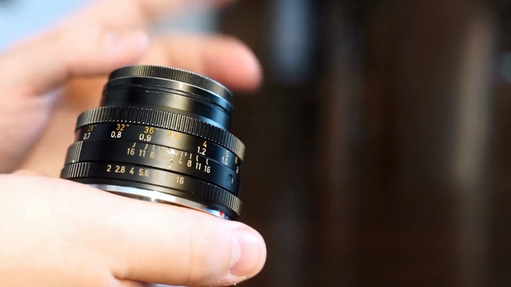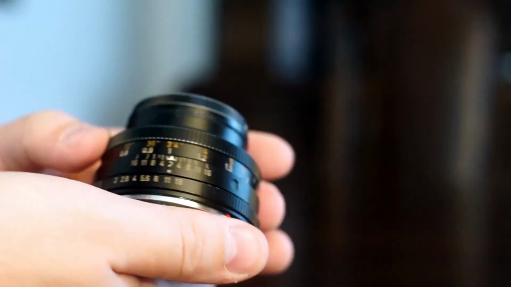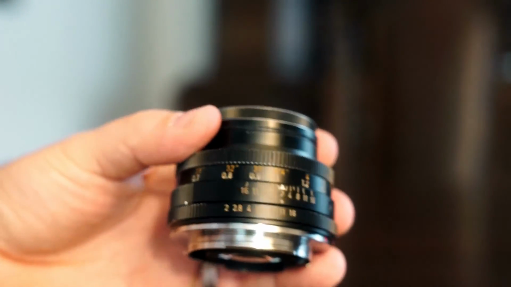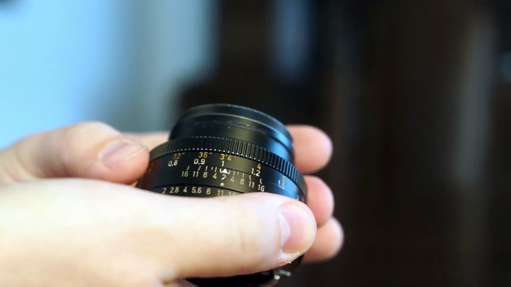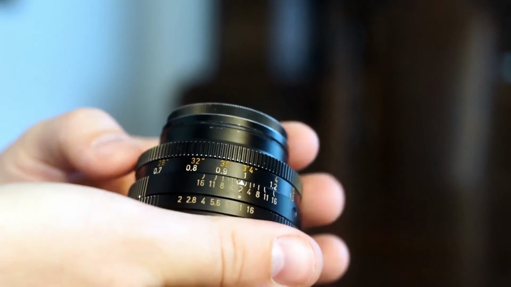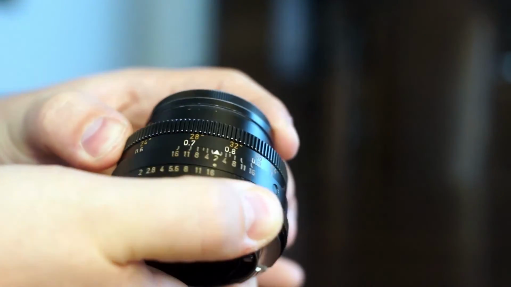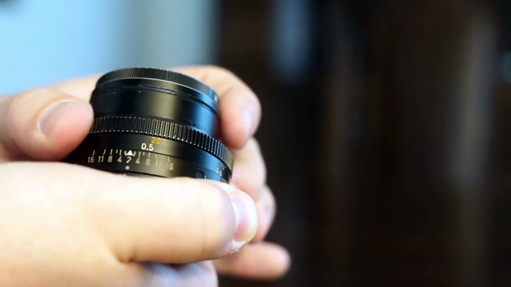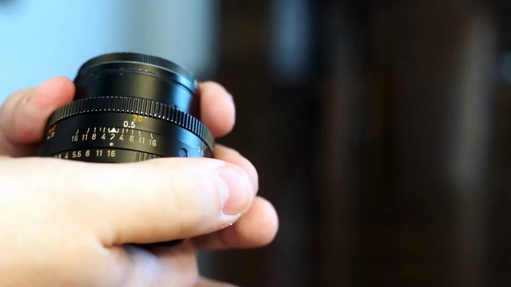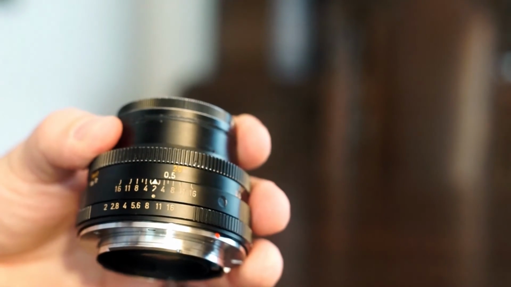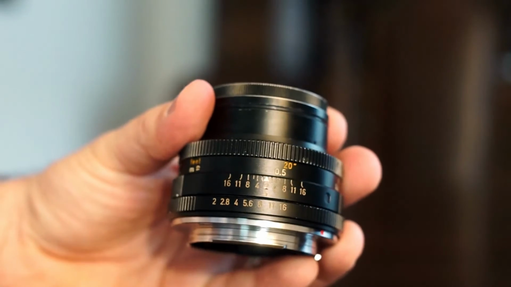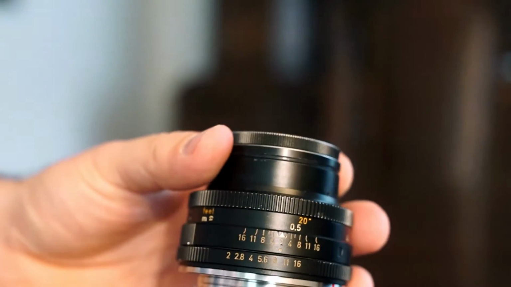But, and there's a big but. While the other lens focused just to 1 meter, which is right here, this lens can be focused right to half a meter and a little bit beyond, which really makes a heck of a lot of a difference for me.